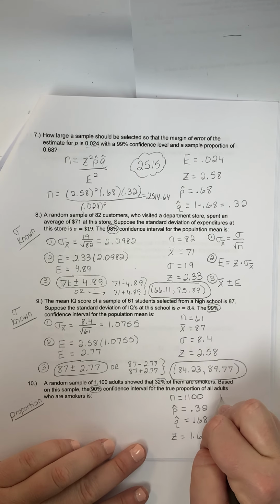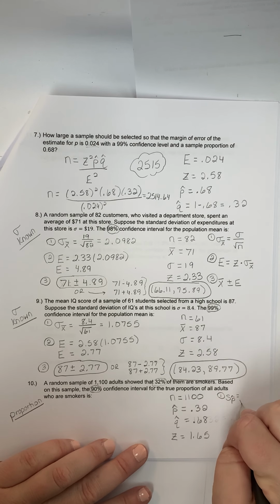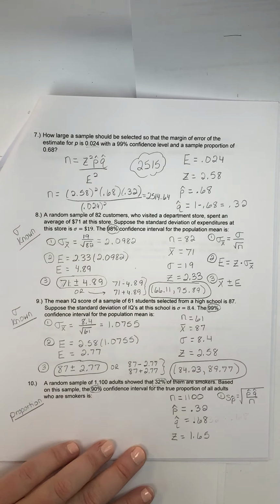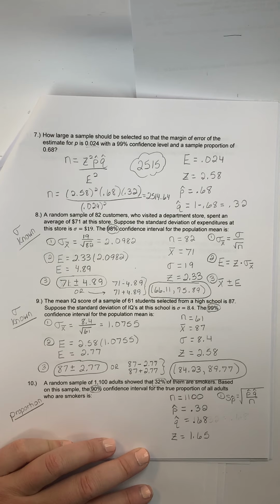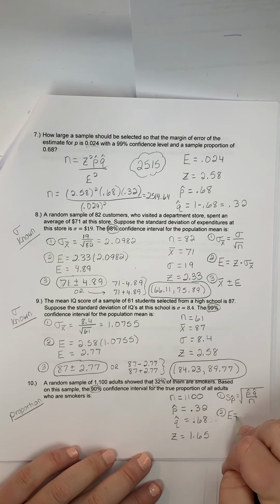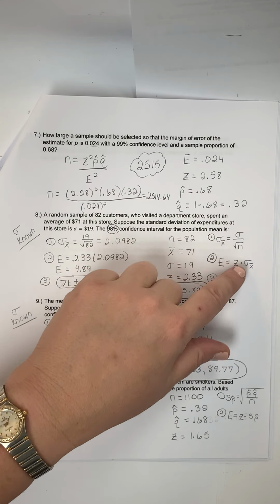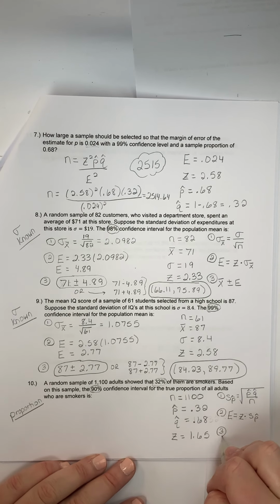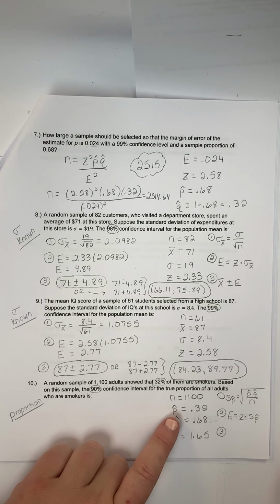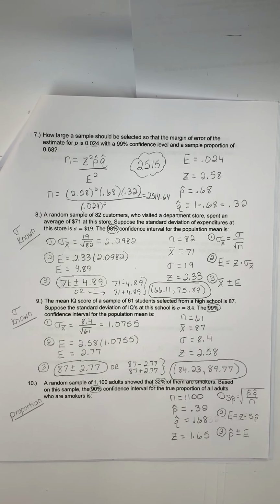Okay, for proportion, you've got to get your standard deviation of your sample proportion. It's gonna look like this. P hat times Q hat divided by N, and you take the square root. Okay. Second step, you need a margin of error. You're gonna have Z times this standard deviation. Very similar to these steps. Third step, you don't have an X bar, but you do have a P hat. P hat plus or minus margin of error. So very similar to these, okay?